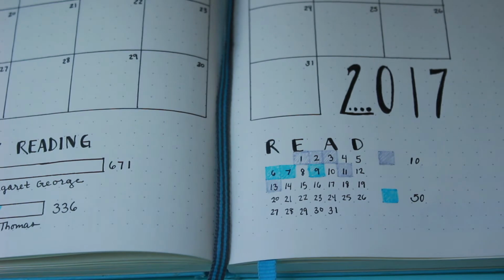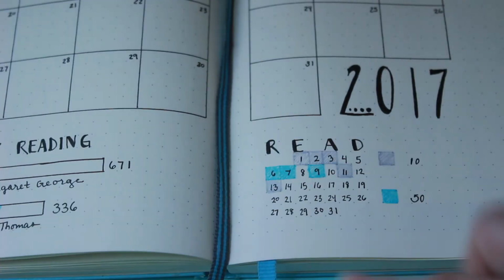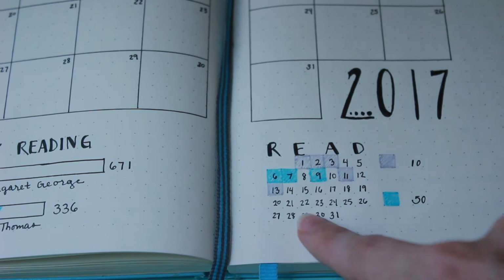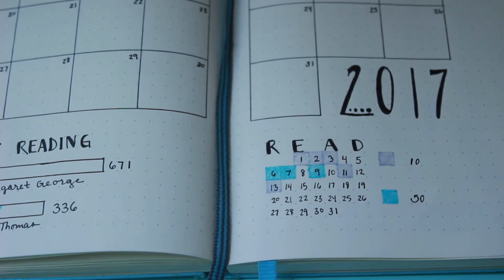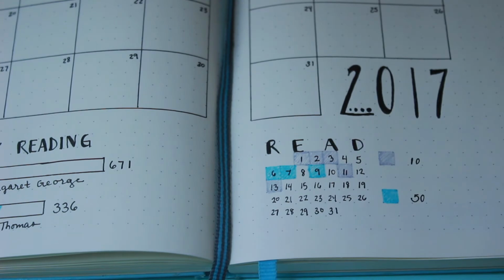Again, you can just choose one color and have it be that you read or you didn't read. You could have larger numbers, you could have multiple things that you're tracking. I chose the calendar view because I figured people who like the calendar spread will like to see their reading in a calendar variation. Again, it's very small. It's roughly the size of 2 of the calendar days on a 31-day calendar.